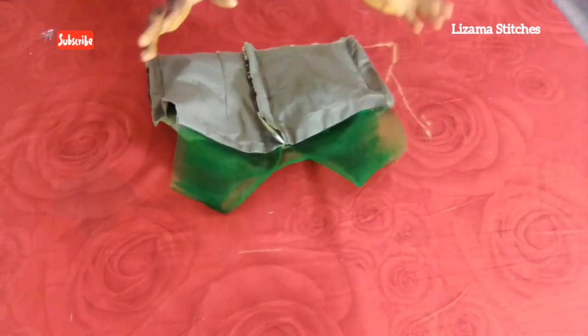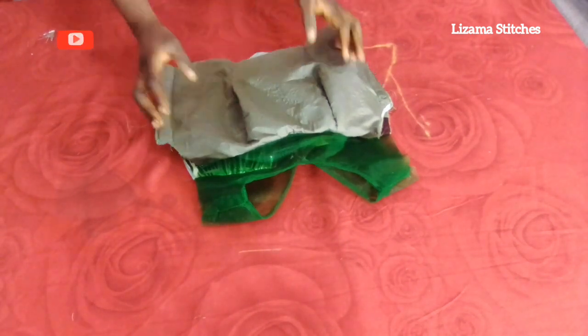Now this is a gown. It's a short gown. I only want to show you how to make a yoke bustier. So I'm going to stop here for today.